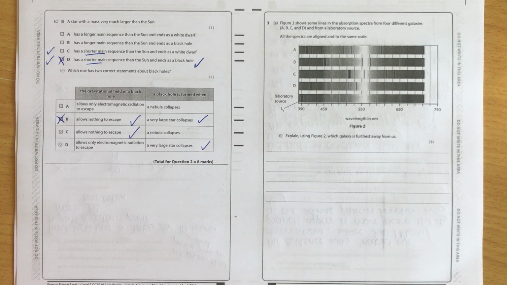Okay, question 3 of the sample material physics paper 1 higher tier for Edexcel GCSE 9 to 1. 3a, figure 2 shows some lines in the absorption spectra from 4 different galaxies, A, B, C and D, and from a laboratory source. All of the spectra are aligned and to the same scale. Explain using figure 2 which galaxy is furthest away from us.